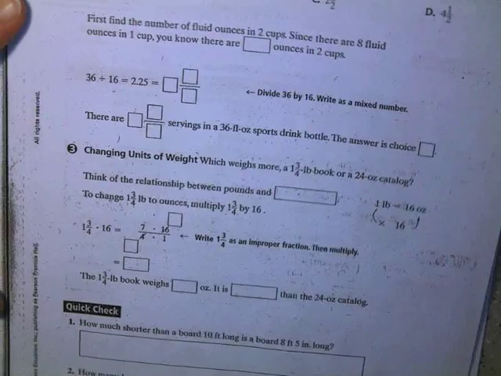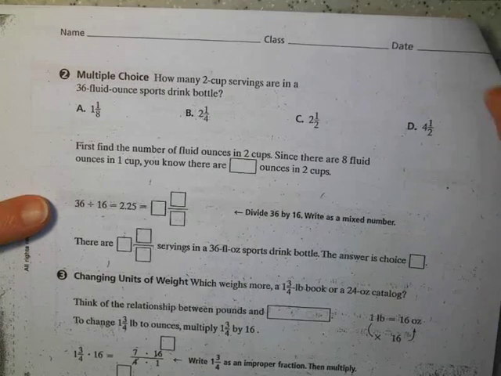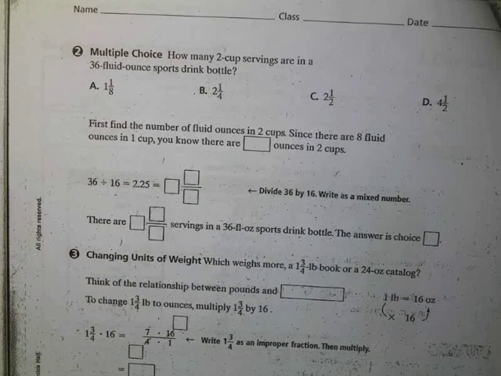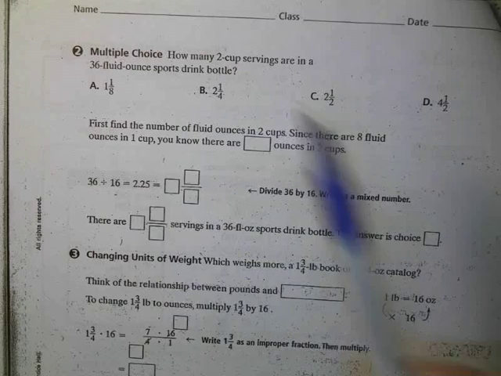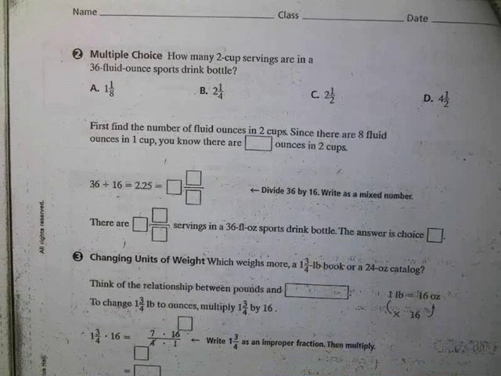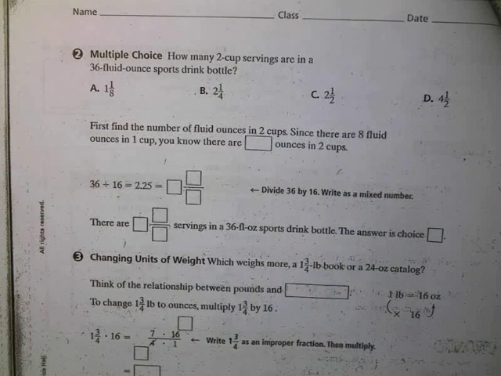Okay, let's move on. And here we have a multiple choice question. How many 2-cup servings are in a 36 fluid ounce sports drink bottle? Our choices are A, B, C, and D: 1 1/8, 2 1/4, 2 1/2, 4 1/2.